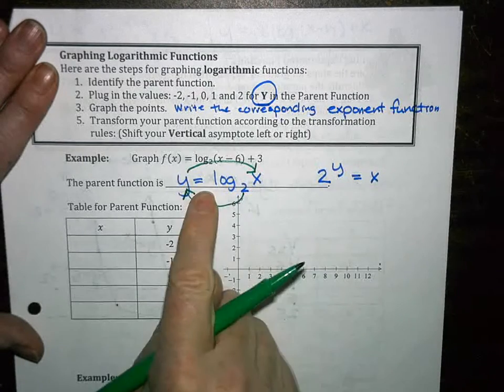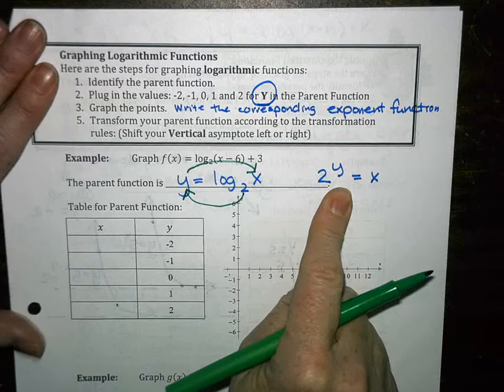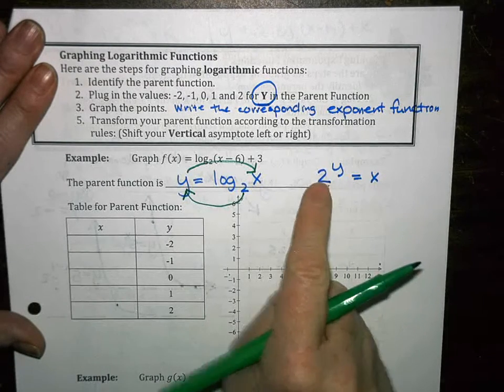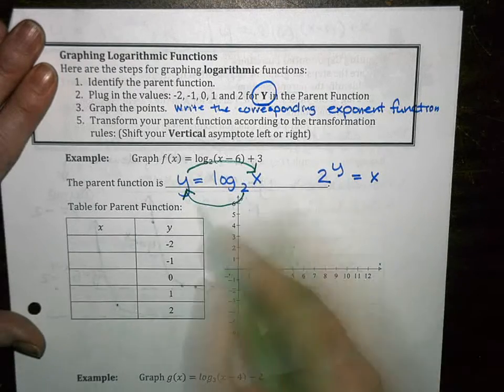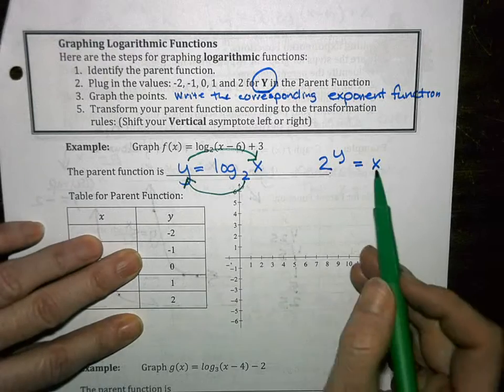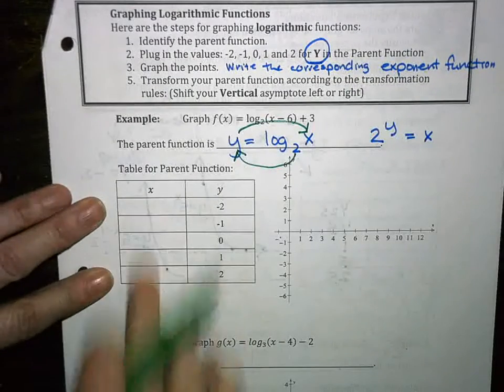That's how we transform from a log to an exponent. And I could say log base 2 of x is y, so that they work back and forth. So now I have 2 to the y, which I have y values, is equal to x. So now I can get my x values.